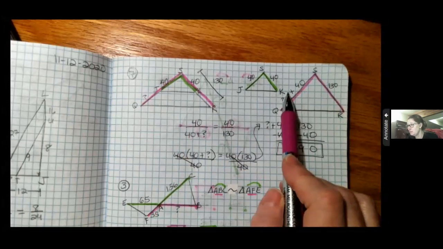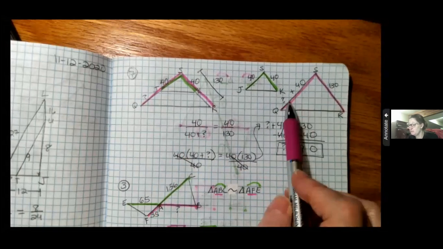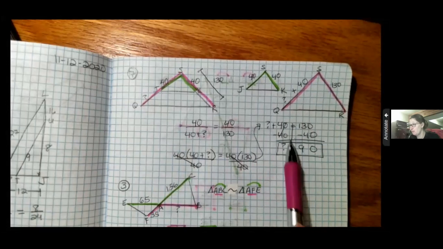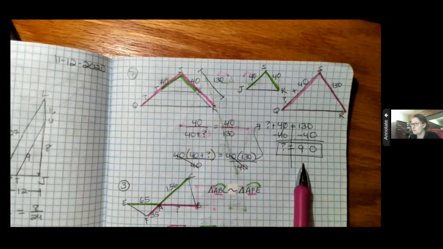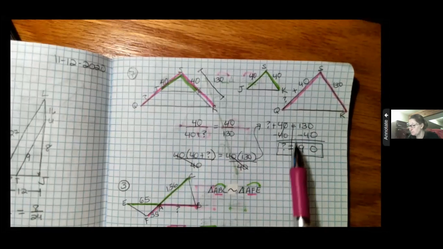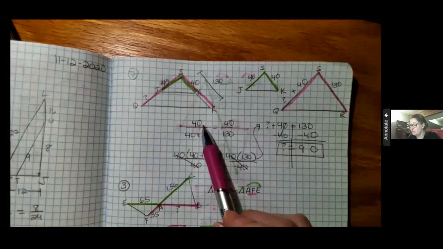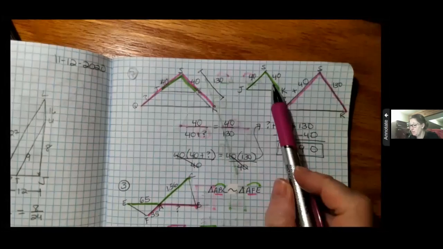So I could do it one of two ways. Knowing that this side equals this side, I could just set it up that way, question mark plus 40 equals 130 and solve. Or if I'm not sure, I can still do side to side, which I did here, 40 over 40 plus question mark, 40 over 130.